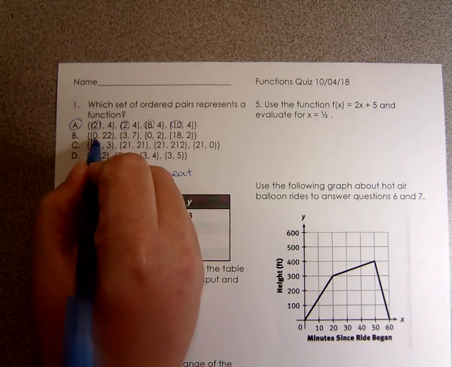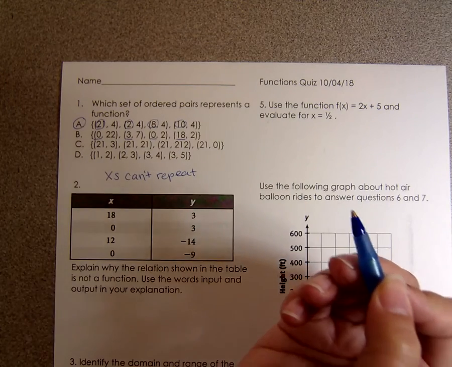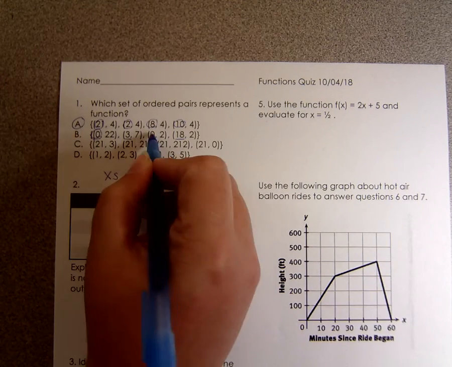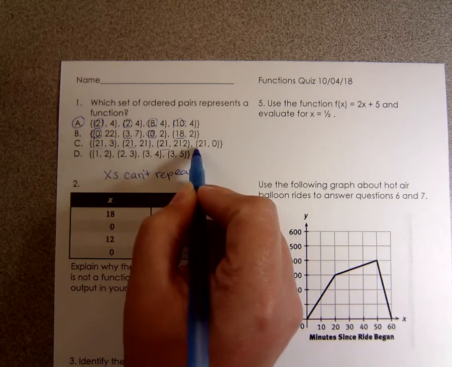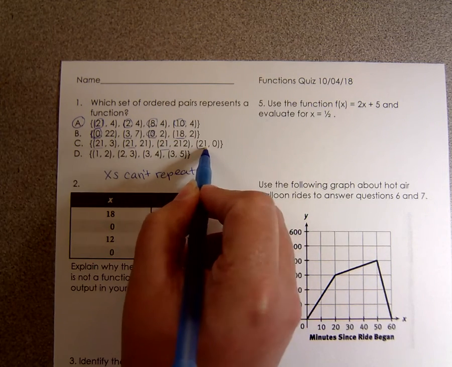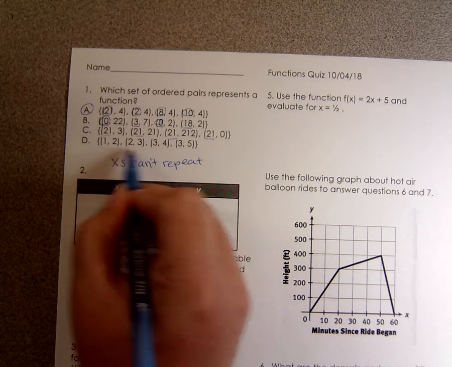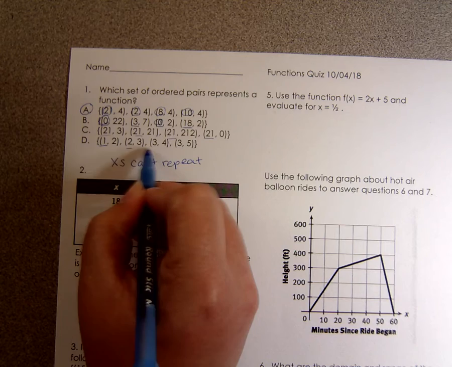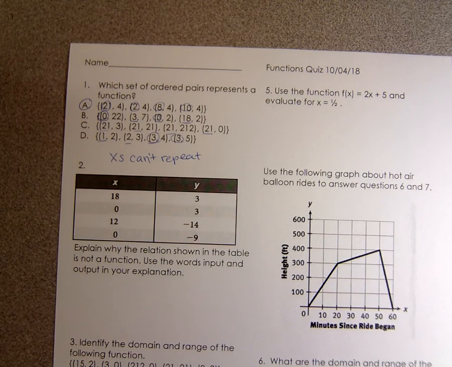I have 0, 3, 0, and 18. Did any of them repeat? 0 repeated. And C, I have 21, 21, 21, and 21. Did any of them repeat? All of them. 21. And in D, did any of them repeat for the x's? 3. So the only one where the x's did not repeat was in A.